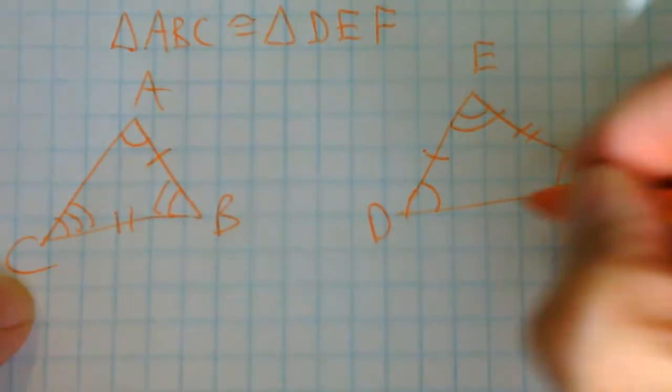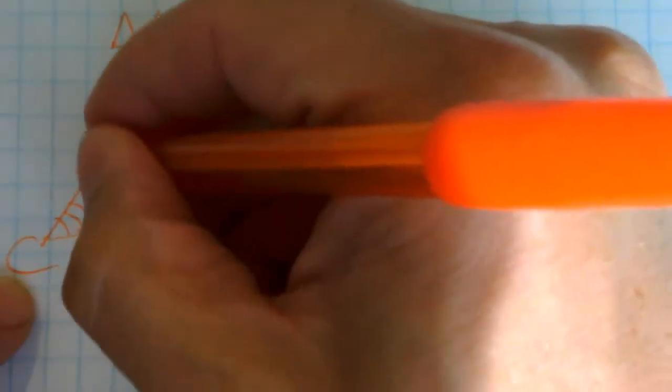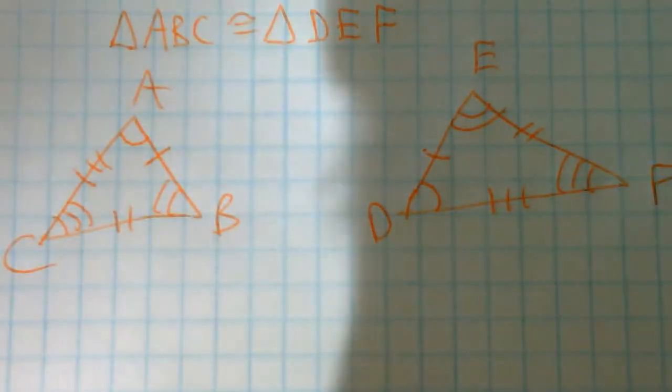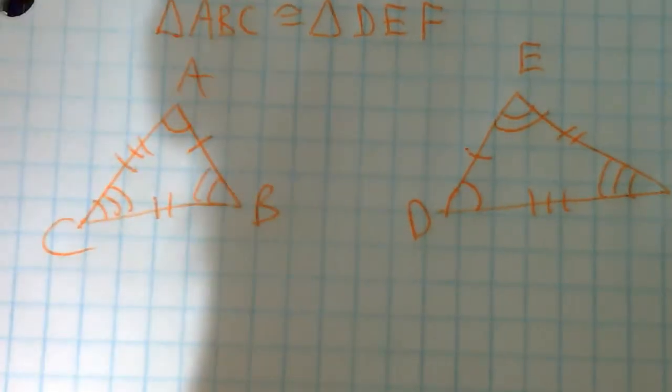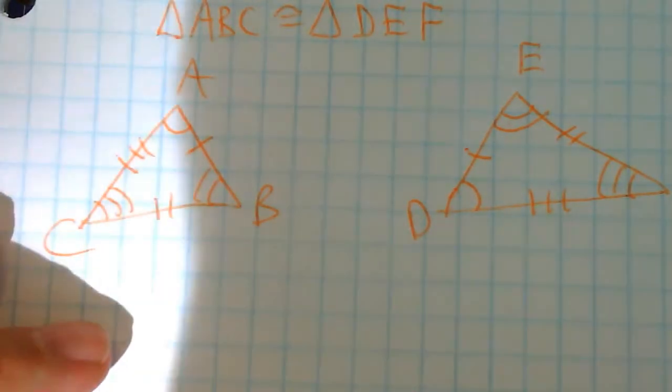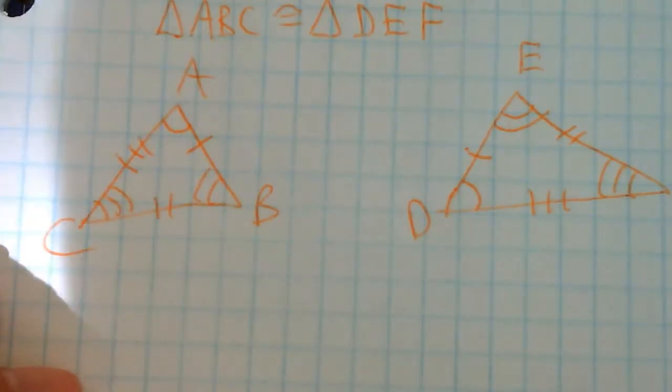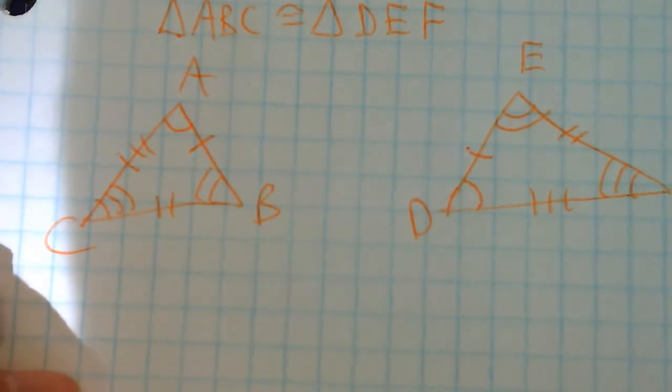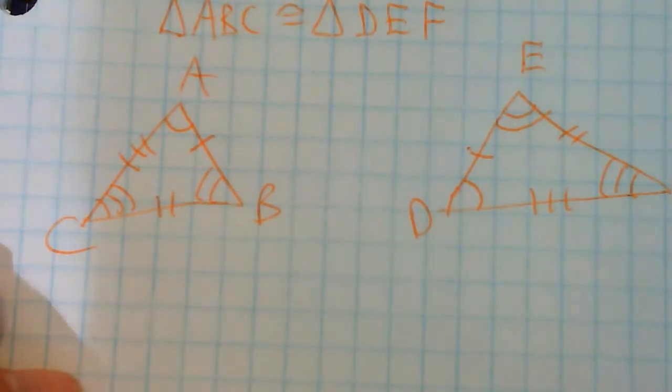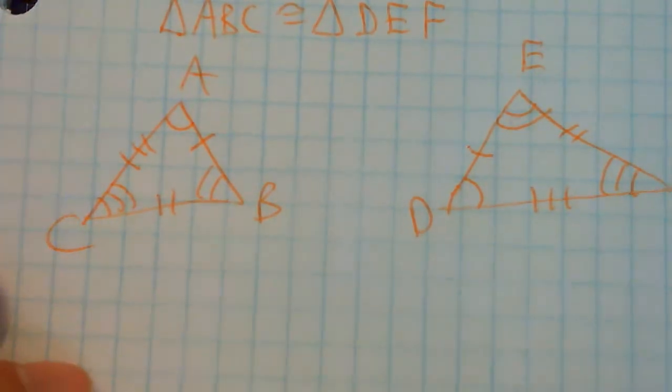BC corresponds with EF. And then the third one has to be the third one that corresponds with each other. Okay, so you might get asked to mark two triangles based on the statement. And then you might be asked to name, just based on the statement, what would correspond with what. And here's how that might work.